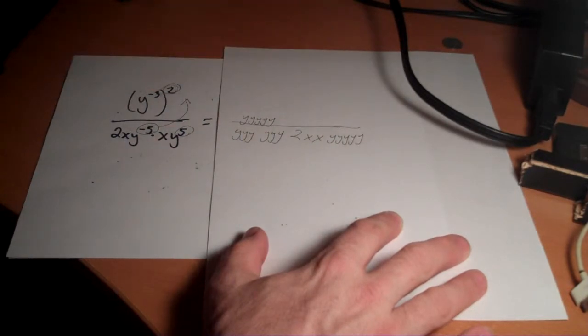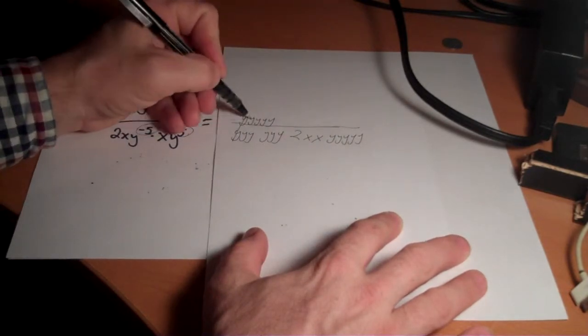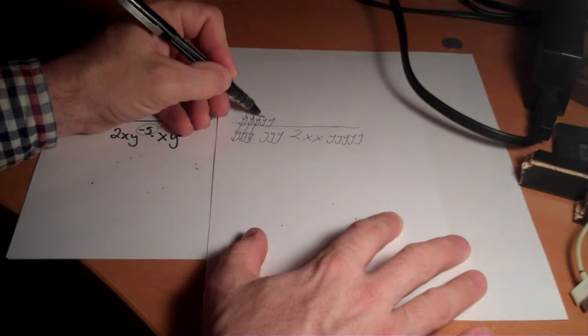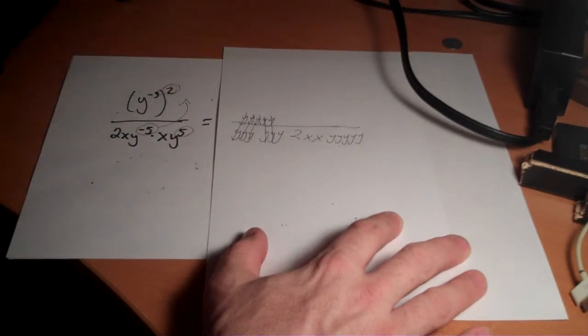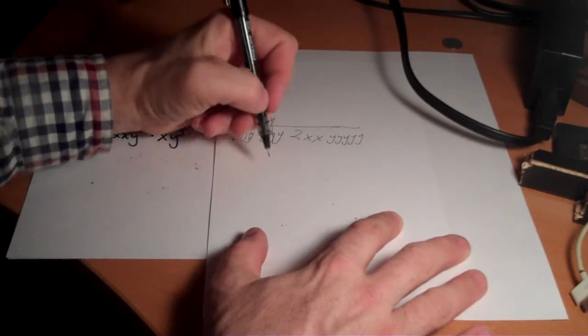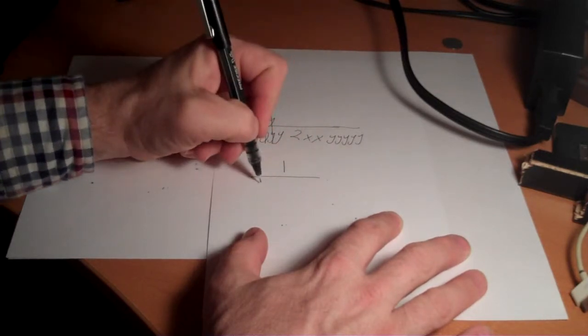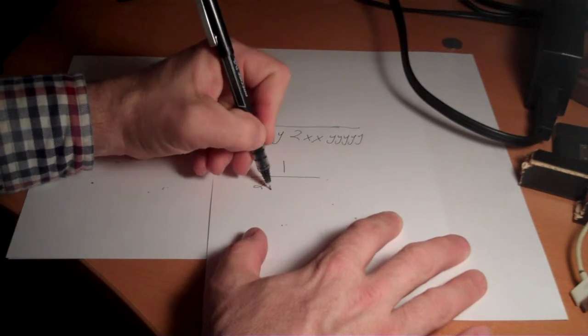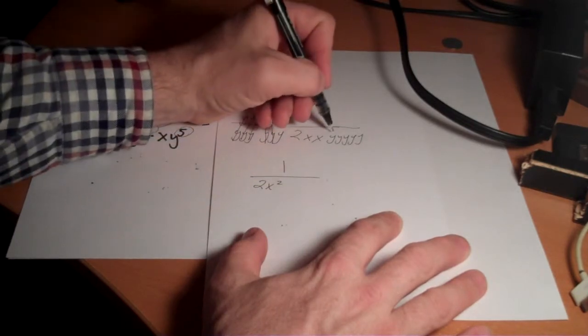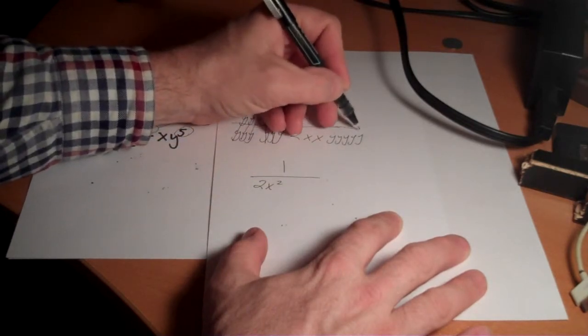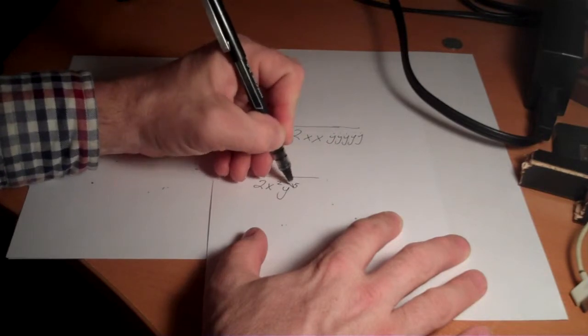Alright, let's cross what they have in common. There's 1, 2, 3, 4, and 5 y's on the bottom that are in common, so they're crossed out, and there's nothing left on the top. But I can't leave it like that, so I have to put something on the top, so I'll put a 1. There's a 2. There's 2 x's on the bottom, and there's 1, 2, 3, 4, 5 y's.